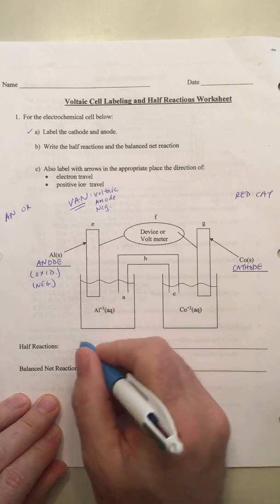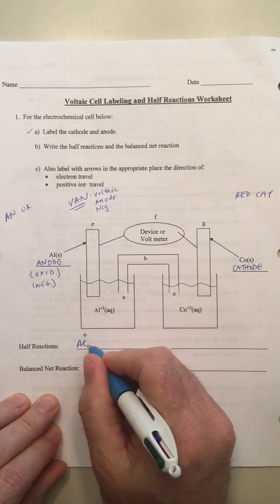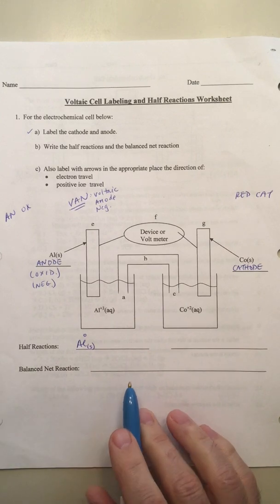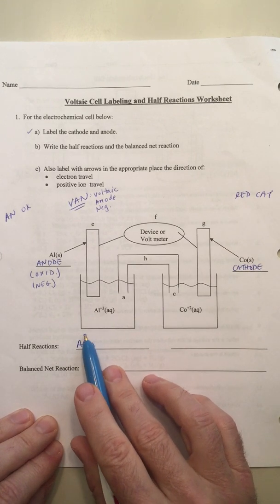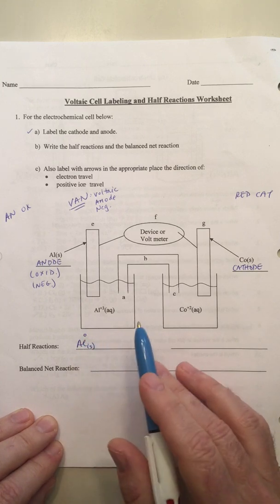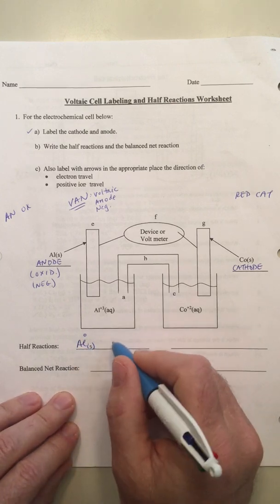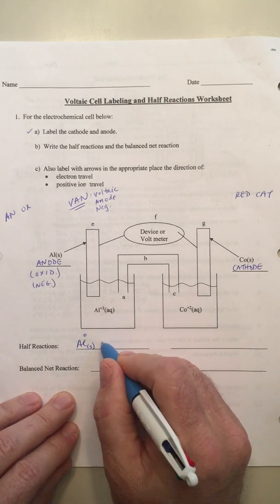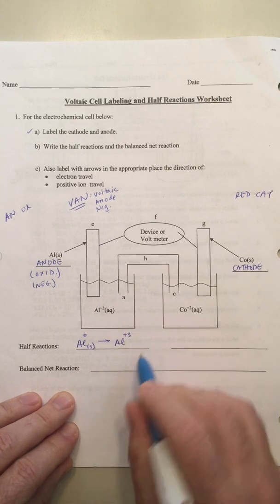So when aluminum gets oxidized, we start out with Al, 0. You could even put a little solid there. And by the way, on homeworks, I'm seeing that people are leaving that out. Always put a charge, whether it's 0 or positive or negative, always put the oxidation number on top. Okay, so this is going to lose electrons to form aluminum plus 3.